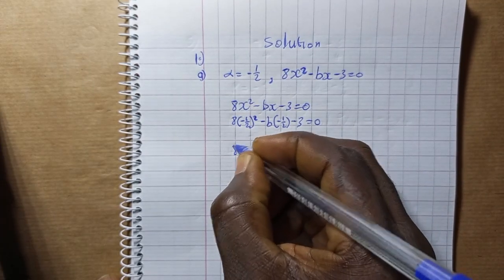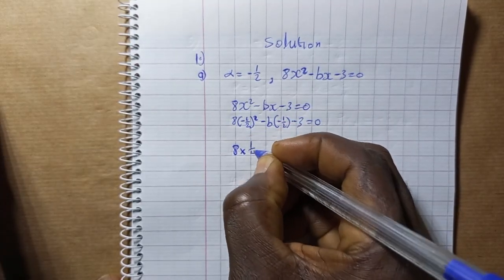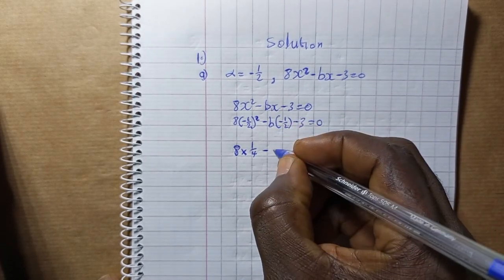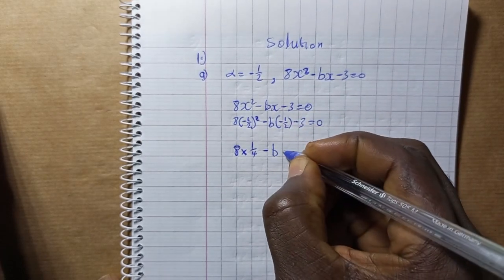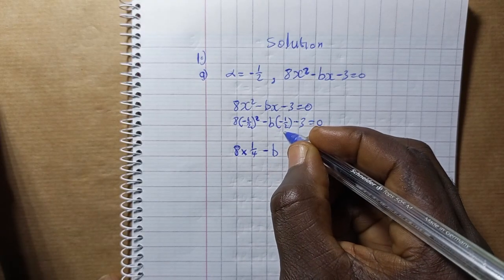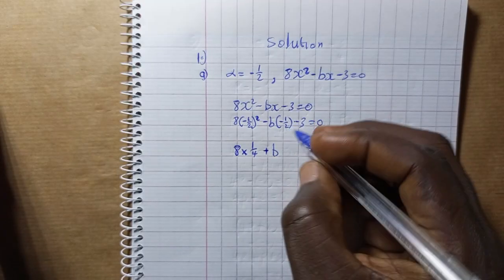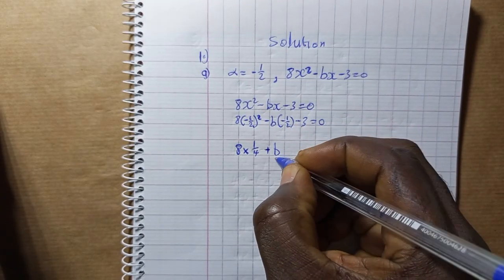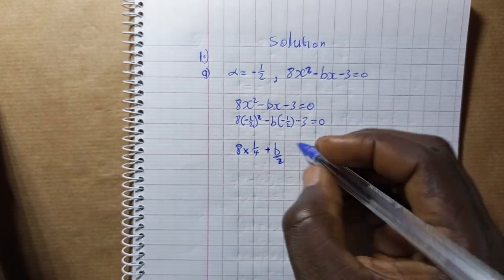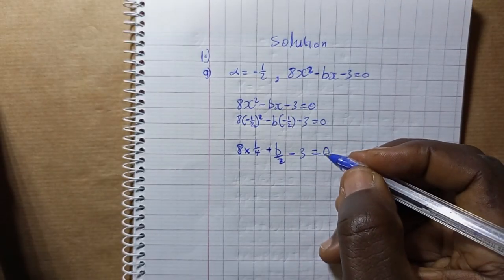So the next thing, 8 times this value will give us 1 over 4 minus b times 1 over 2. Minus b times 1 over 2, that will make it plus b over 2, minus 3 equal 0.